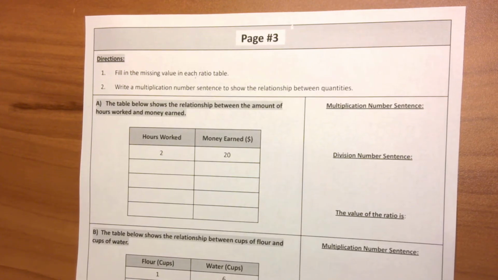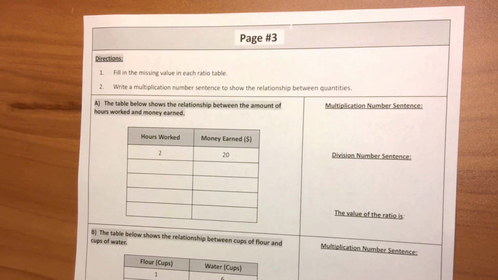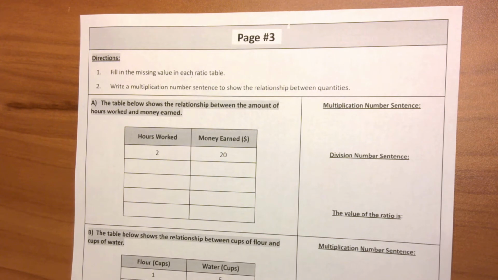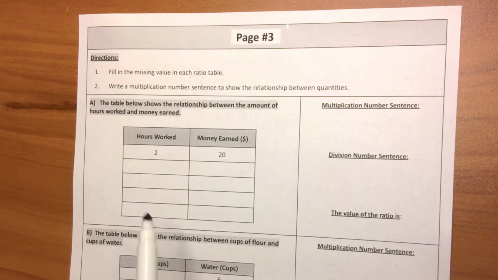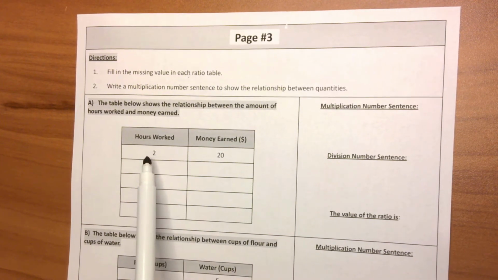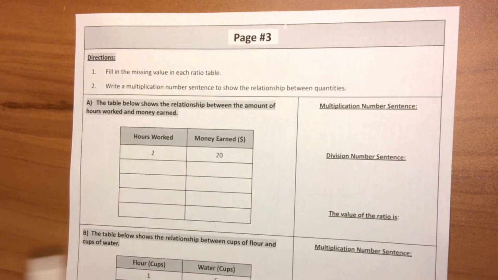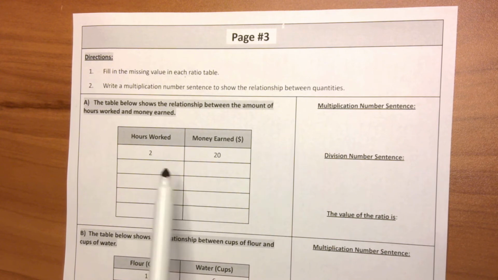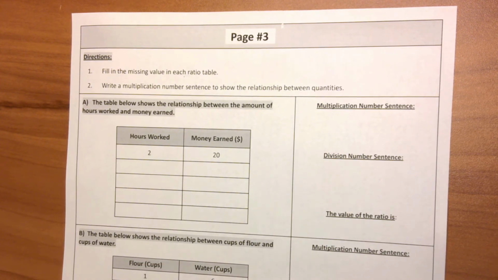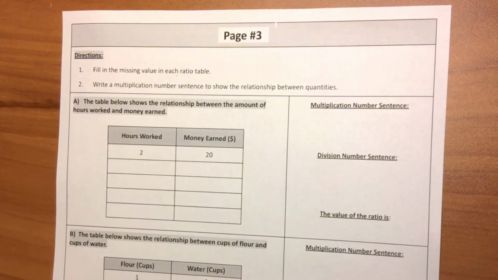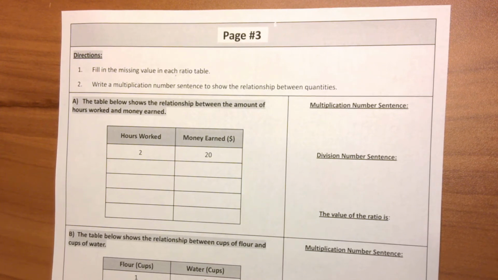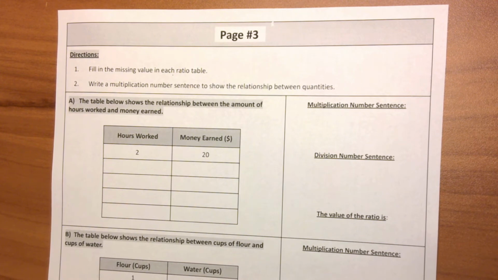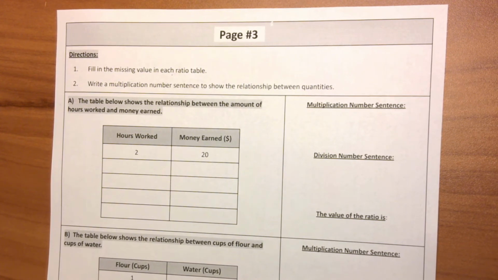Let's look at A on page number 3. The table below shows the relationship between the hours worked and money earned. So it basically says for every 2 hours we work, we earn $20. Pause the video and fill in this ratio table with equivalent ratios. There are a lot of different answers for this ratio table. Here's an example of some of the answers that you could have.